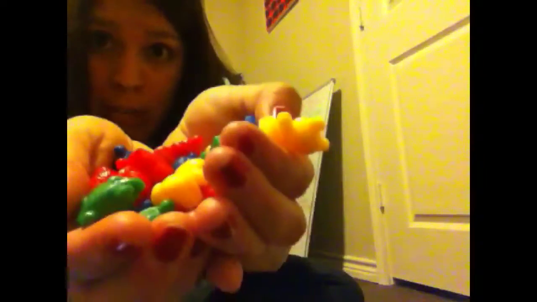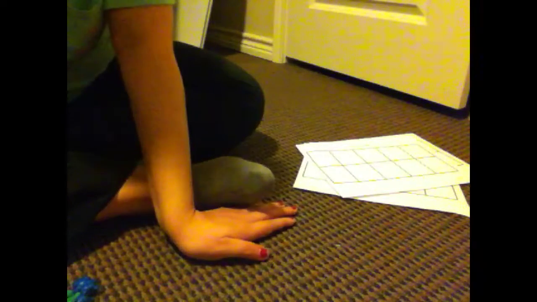Hi guys! Today we are going to be learning about counting techniques, and I am going to be working with these little bear counters right here, and we are going to be working with the number 30. So let's get started, and we are going to count out our bears one by one, and this is called counting by ones, and we are going to just count out our 30 bears.